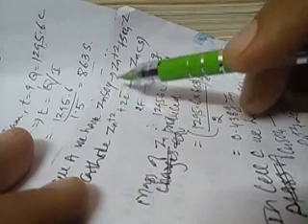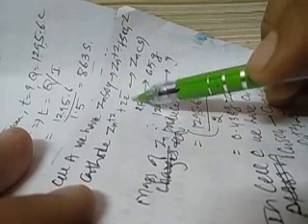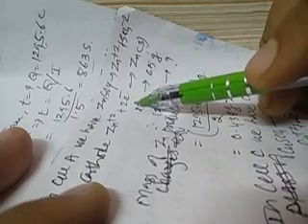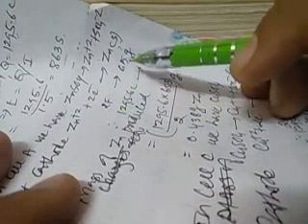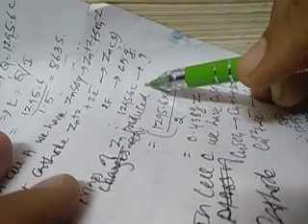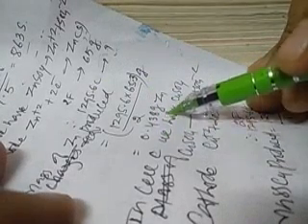See, ZnSO4 will give you Zn2+ in cell A. So Zn2+ will get 2 electrons and we will get zinc solid. So 2 Faraday charges will give you 65 gram of zinc. Therefore 1295.6 coulomb charges will give us how much zinc, and we'll find that 0.438 gram of zinc is produced.